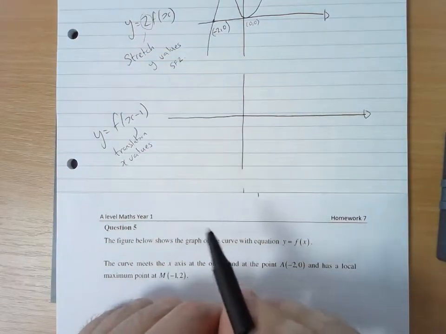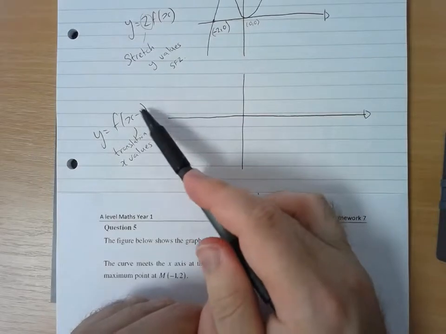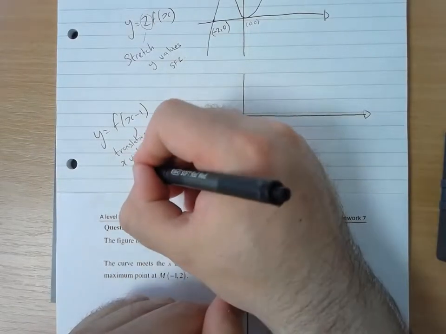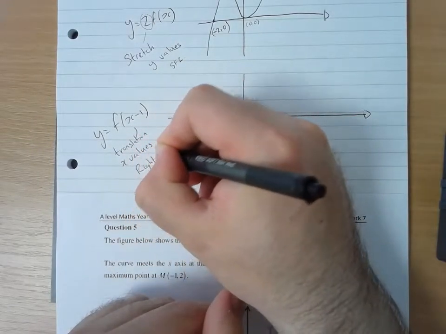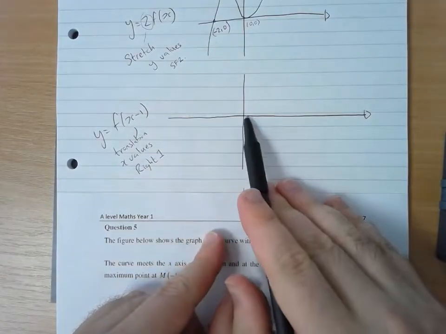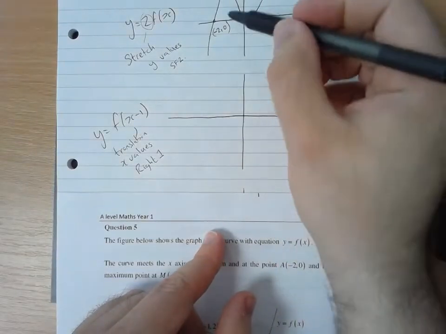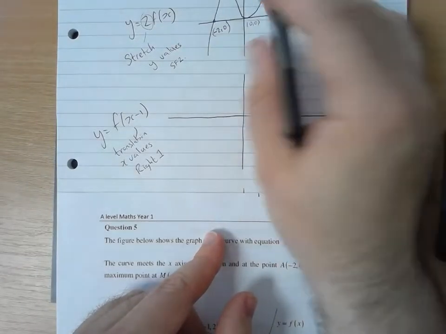So it's a translation of the x values, and we need to remember that the minus 1 here actually takes us to the right. Even though this minus suggests that it might be going to the left, it actually brings us to the right. So all we're going to do is move the graph one place along.